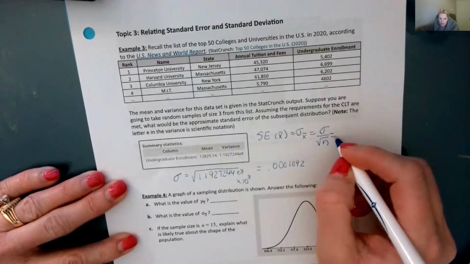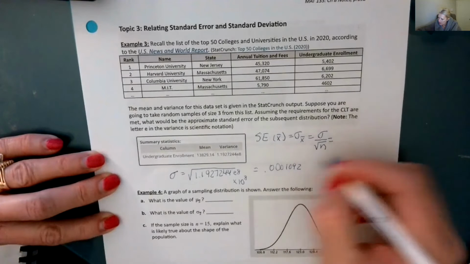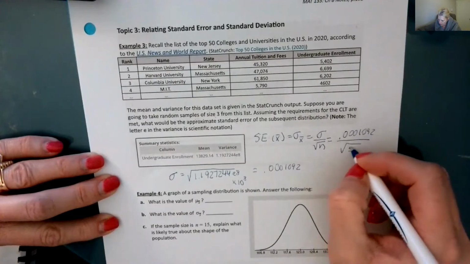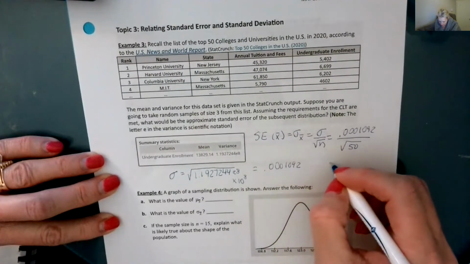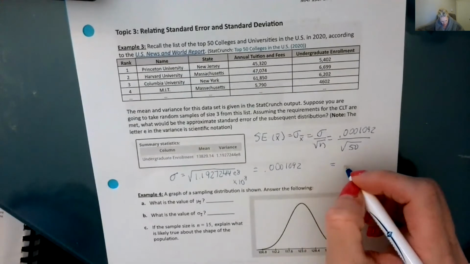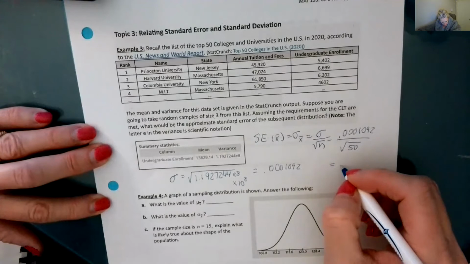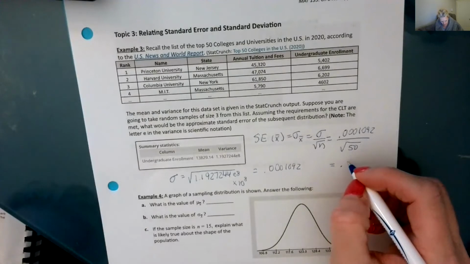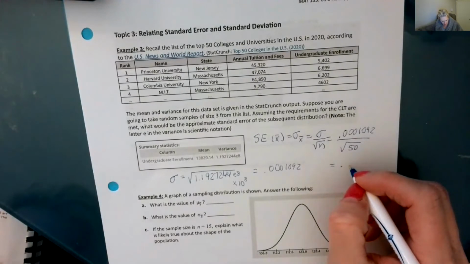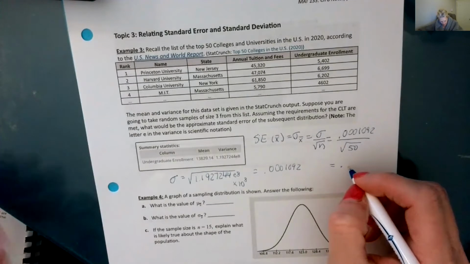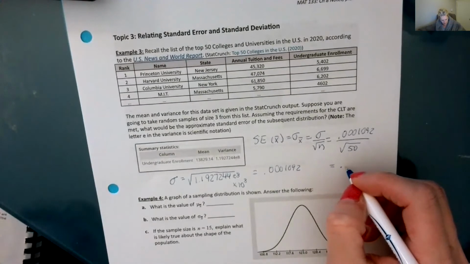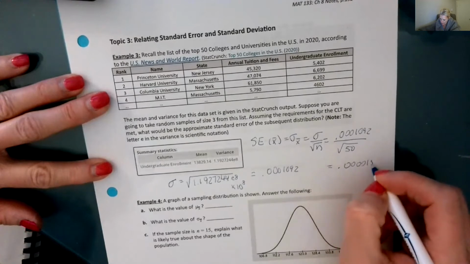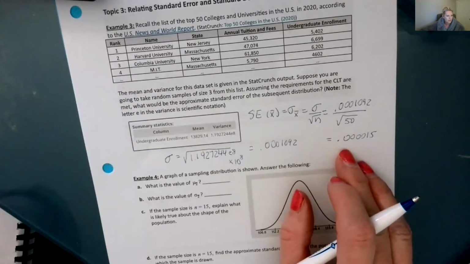So this is 0.00019092 divided by the square root of 50, because there's 50 schools, and this comes out to be 0.000015. So you can see how small it's getting.